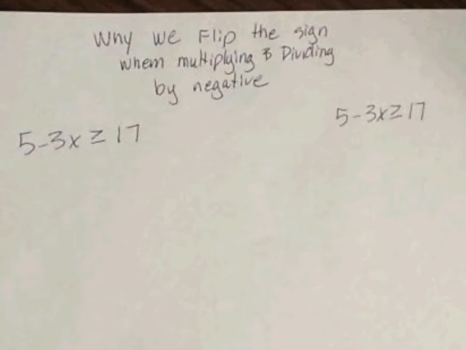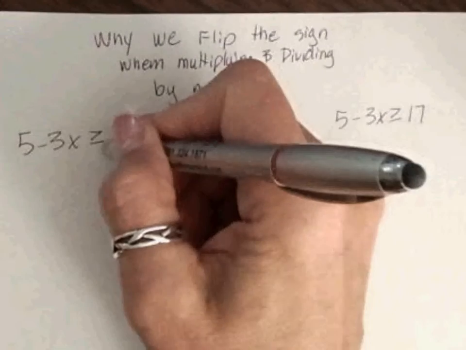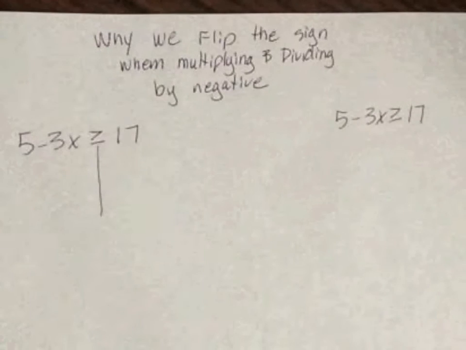So on our first example, if you see, I have the same exact problem, and I'm going to solve them two ways. The first way, I'm going to solve it traditionally where we don't flip the sign, and then we'll solve it where we flip the sign. So as we've talked about before, whenever you're solving inequalities and equations, you can do anything to either side of the equation as long as you do it to the other side of the equation and keep your equation balanced.